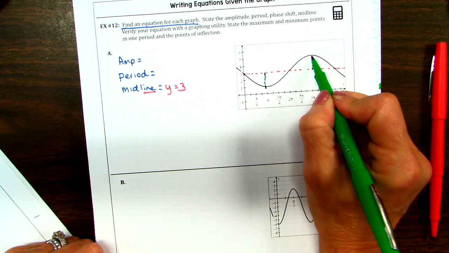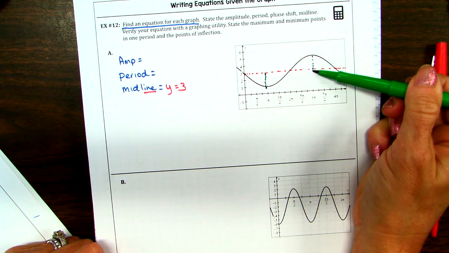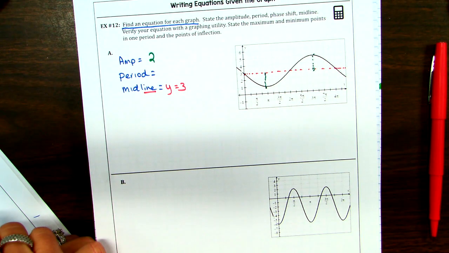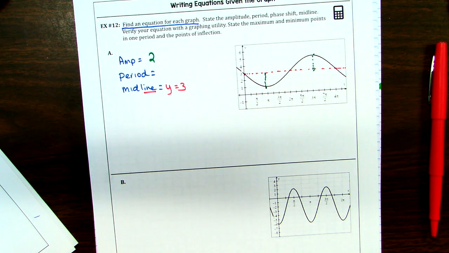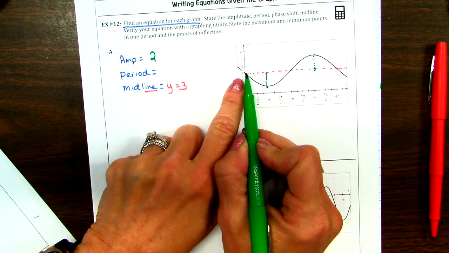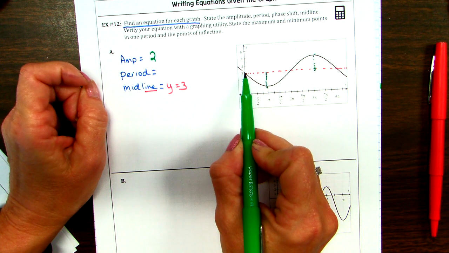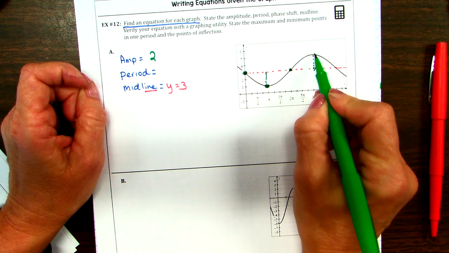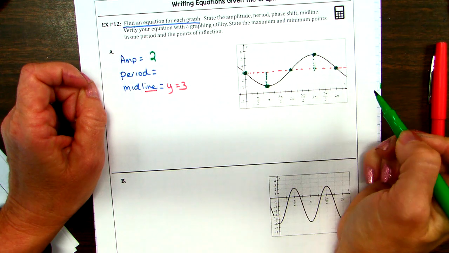Whether you count it from here or here, from 3 to 5 is 2. Now I can count my 5 points, because the way it was drawn before, it looked like this was an up. Now it's a middle, right? This is middle, down, middle, up, middle.